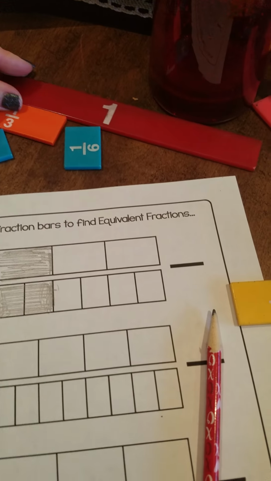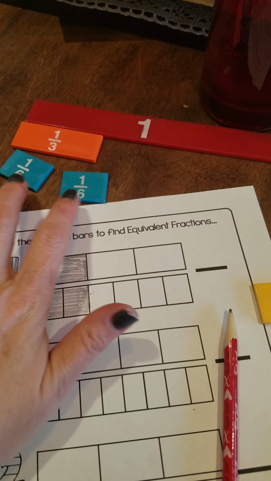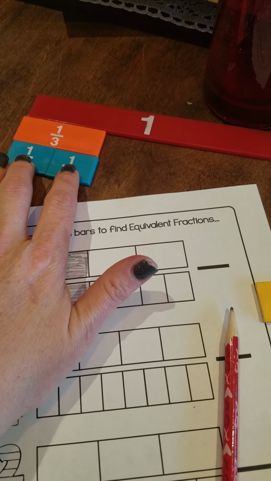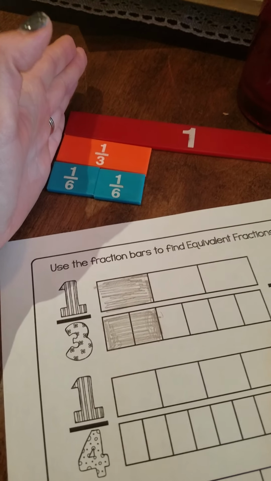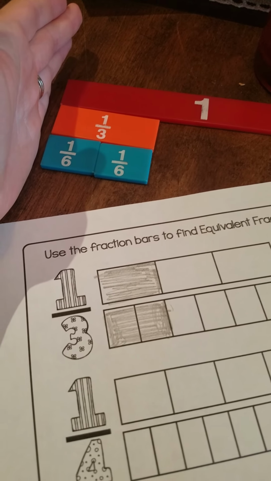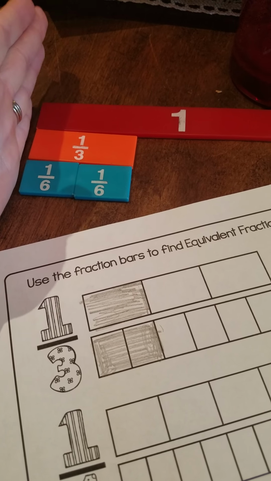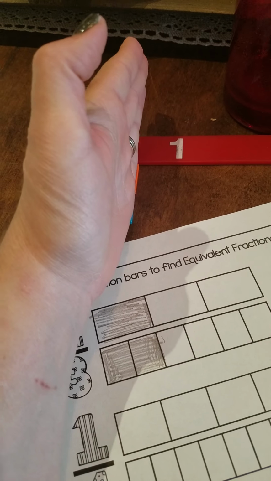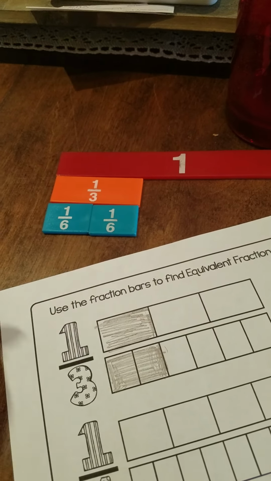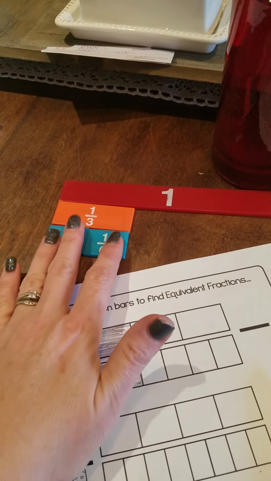So again, here's my whole. Here was my 1/3 and my 2 sixths. Notice everything is lined up to the left on the left side because that's like 0. We start at 0 when we work with fractions. So I can see that everything is lined up on the left and they both stop at the exact same place. So I know that they are equivalent to each other. Okay.